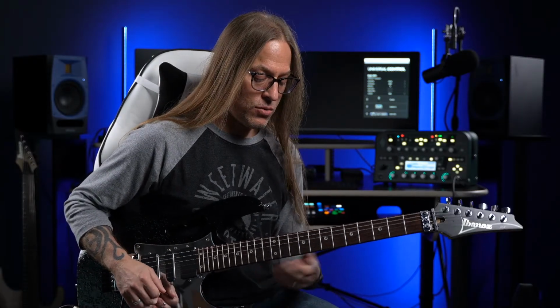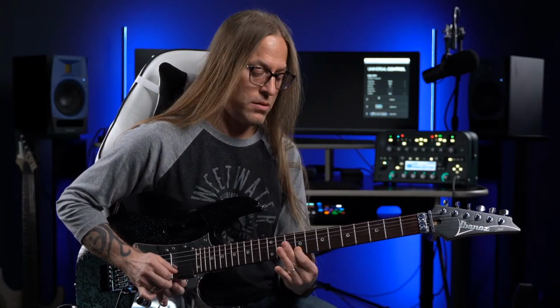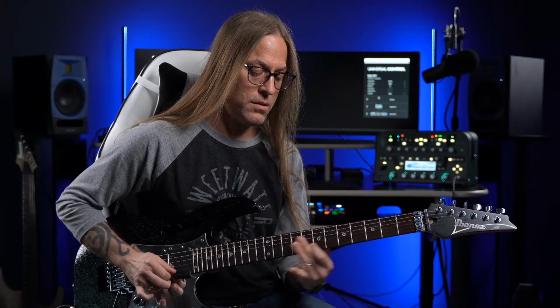And what we might do is slide, of course, and get those really nice sounds like that. We can do a lot of bending, which is really nice, and get that kind of sound.